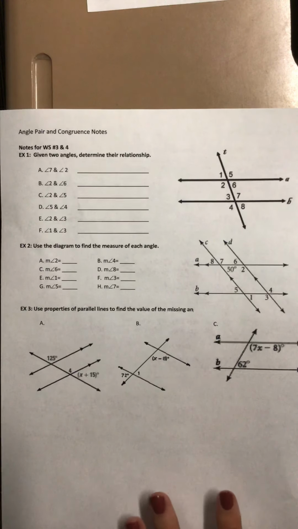And then I don't know if we have one more on worksheet 4. Yep. So one more on worksheet 4.